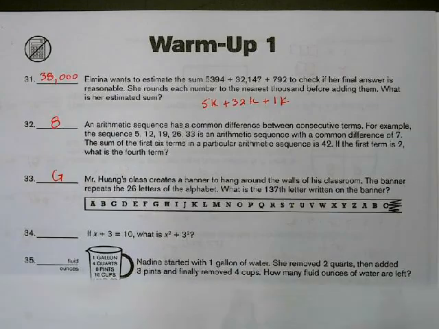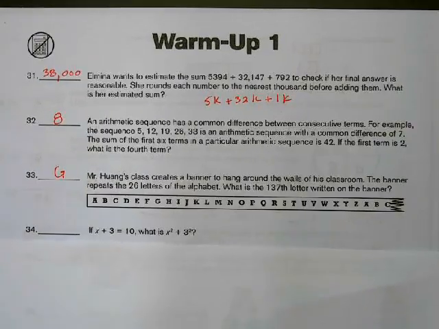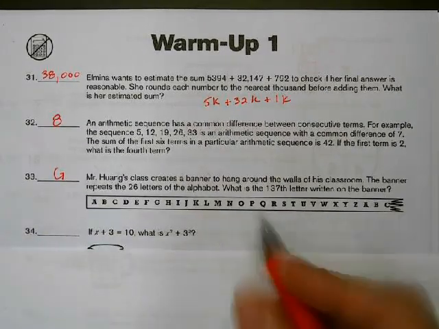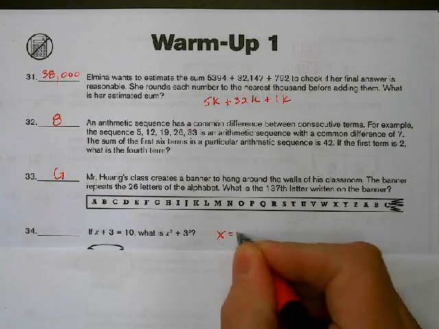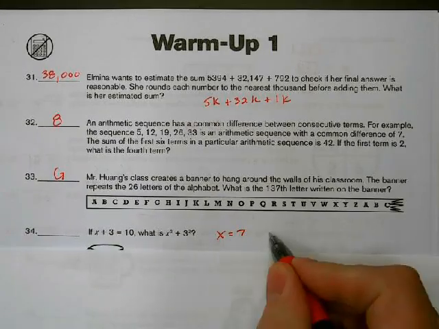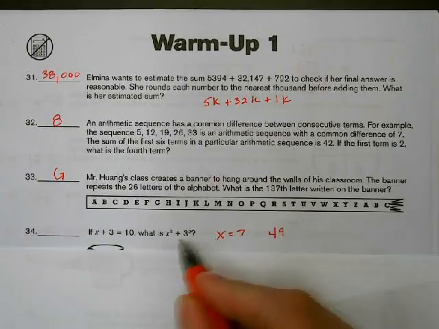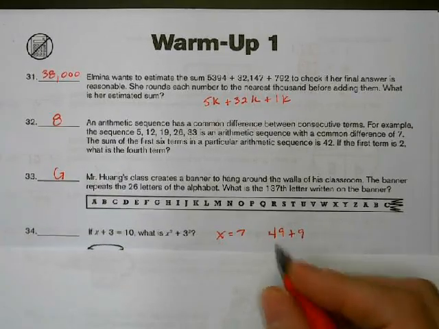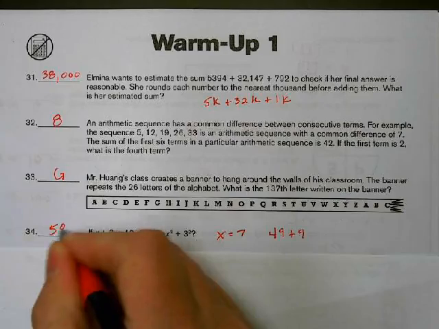Next one. If x plus 3 is 10, what is x squared plus 3 squared? So over here, subtract 3 from both sides, x must be 7. So 7 squared is 49. 3 squared is 9. So that number must be 58. Pretty simple.